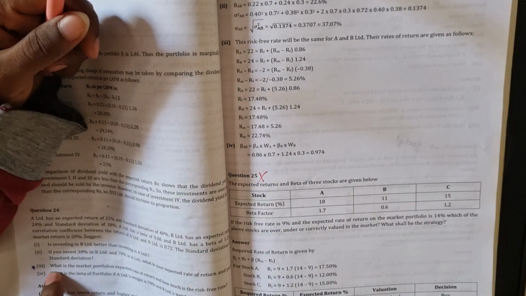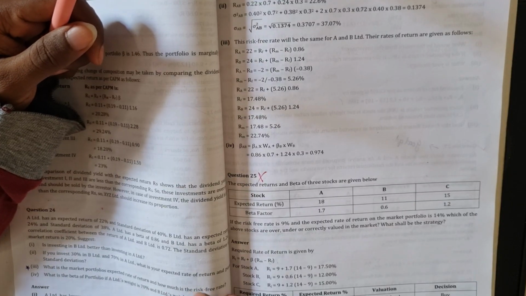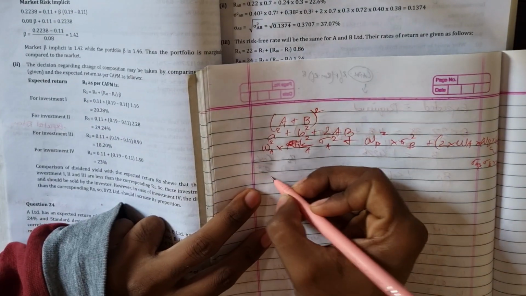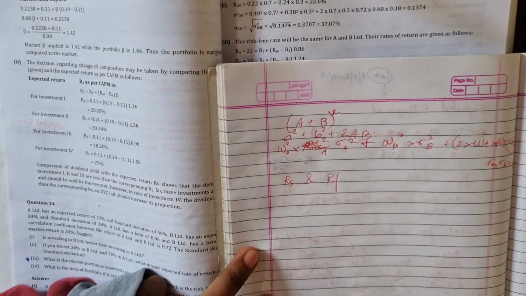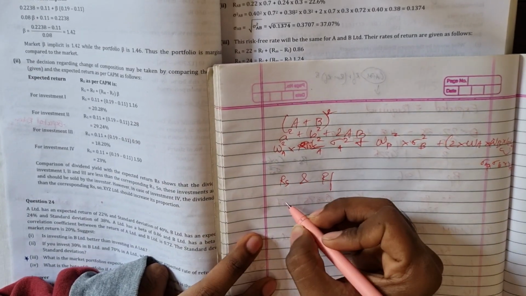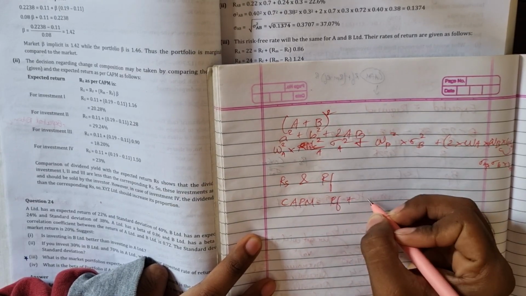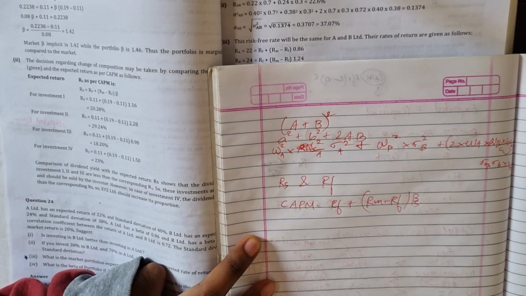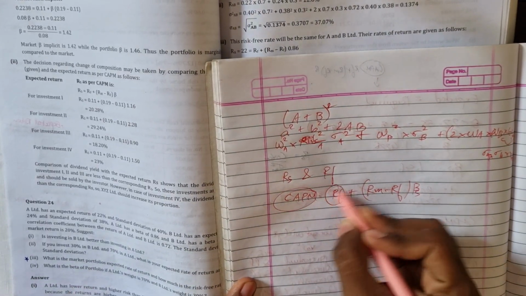Next, what are they asking? What is the market portfolio's expected rate of return and how much is the risk-free rate of return? They are asking two things: the expected market rate of return, that is your required rate of return, and your risk-free rate of return. Now to calculate your CAPM, what do you need? You need RF plus RM minus RF into beta of security. Now what figures are given here? They are asking this and this.